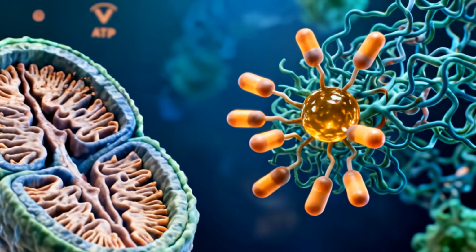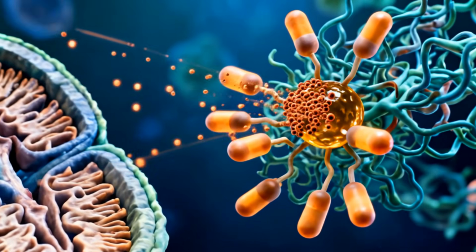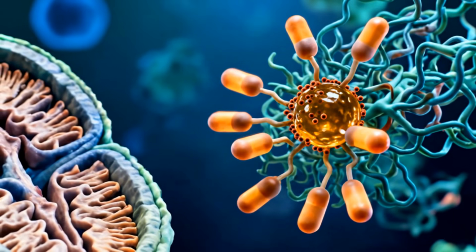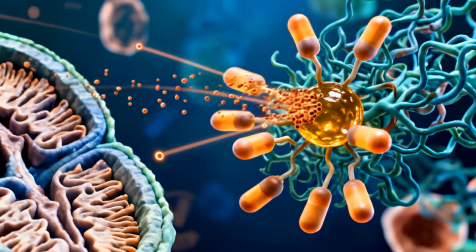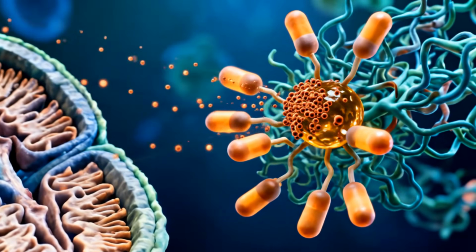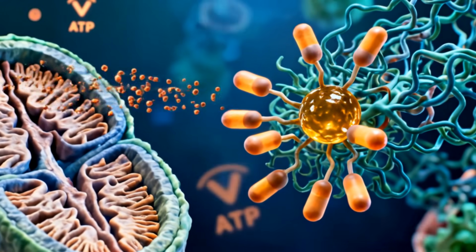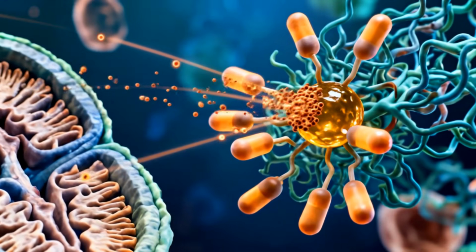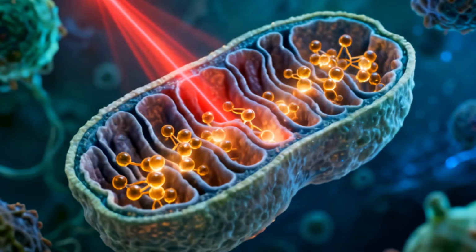A key regulatory component within this system is nitric oxide, a small gaseous signaling molecule capable of reversibly binding to cytochrome C oxidase, or complex IV. When nitric oxide occupies this catalytic site, mitochondrial respiration may be transiently inhibited, reducing oxygen utilization and limiting ATP synthesis.